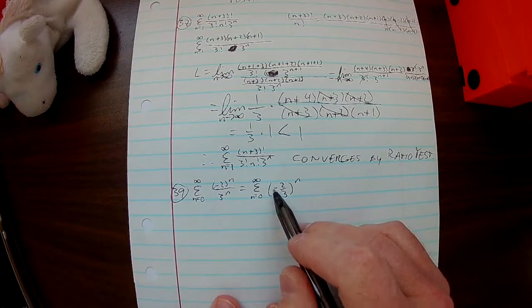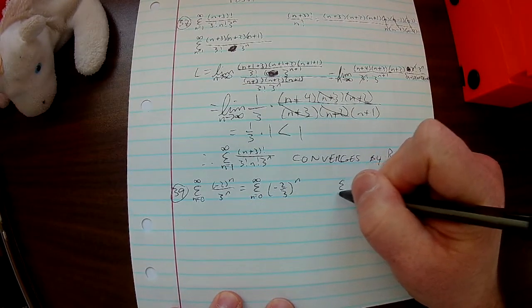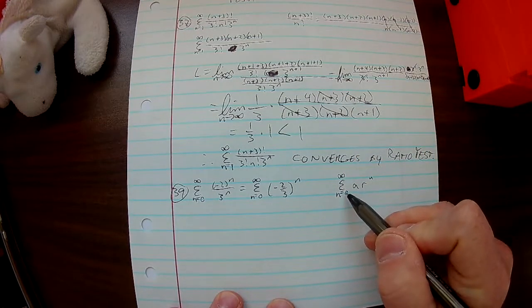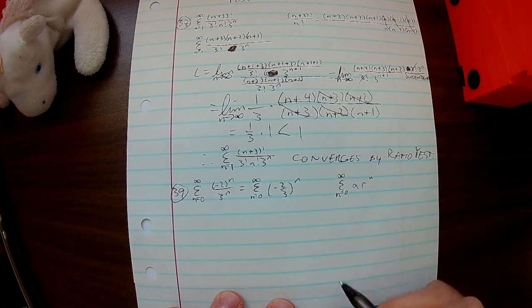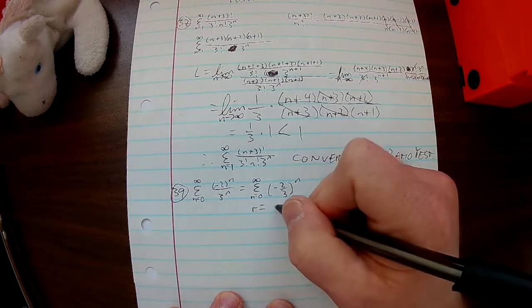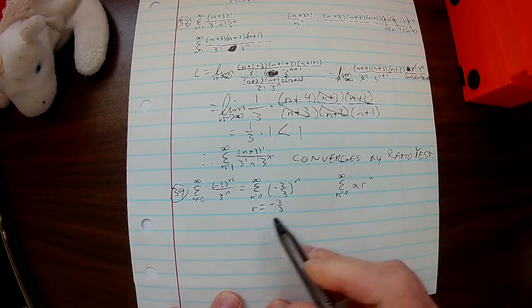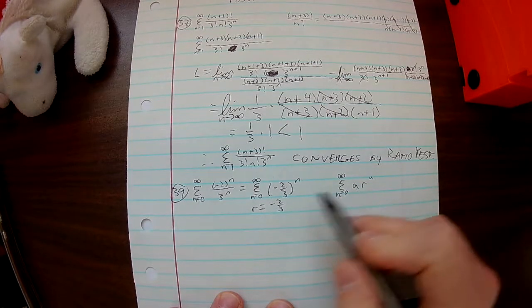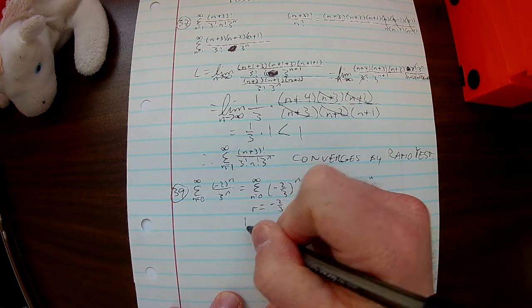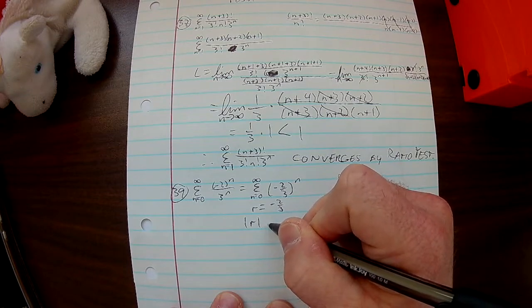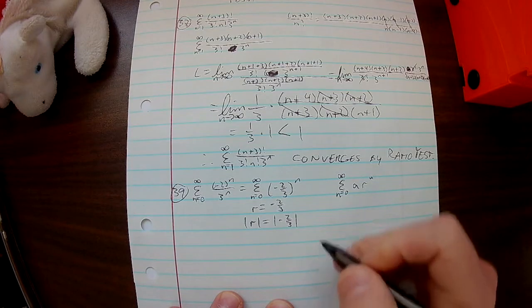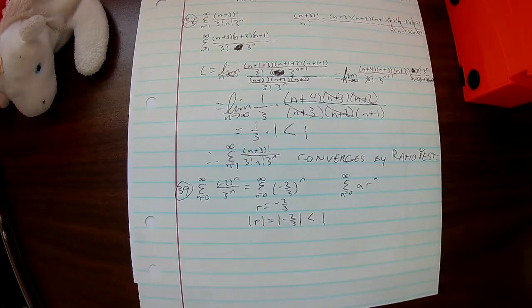But since this is in the format of summation from n equals 0 to infinity of ar to the nth power, that's a geometric series. In this case, my common ratio is equal to -2/3. I'm just multiplying by -2/3 each time. Really, a is equal to 1, but I don't need to know that. r is equal to -2/3. The magnitude of r is equal to the magnitude of -2/3, which is 2/3. As long as this is less than 1, it converges.